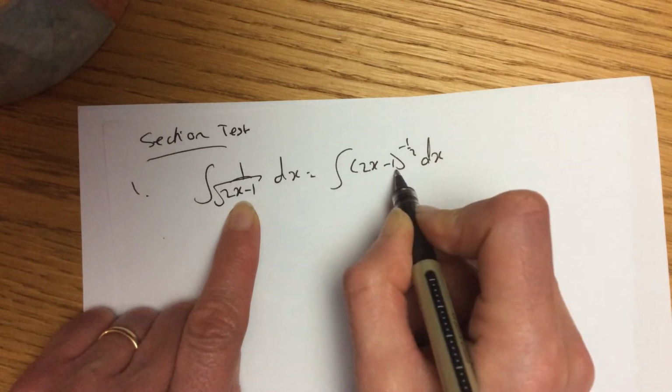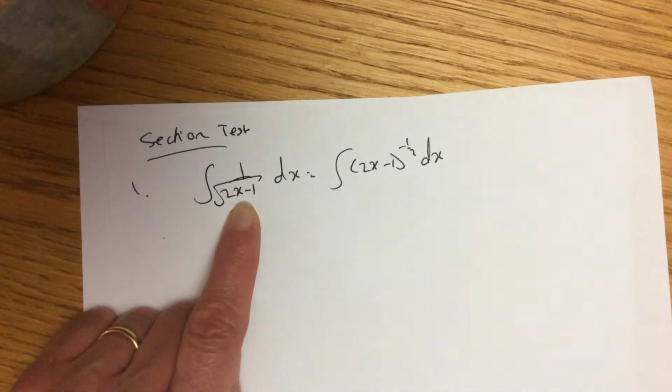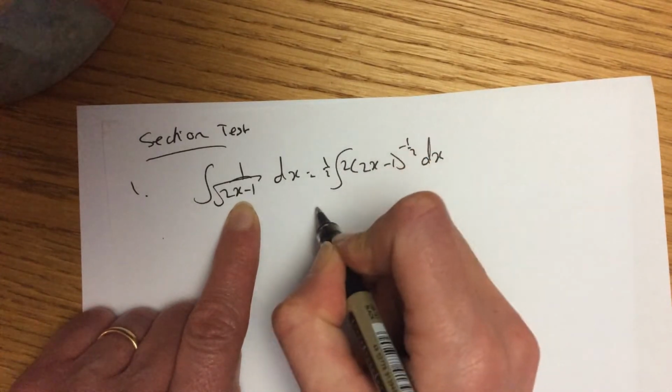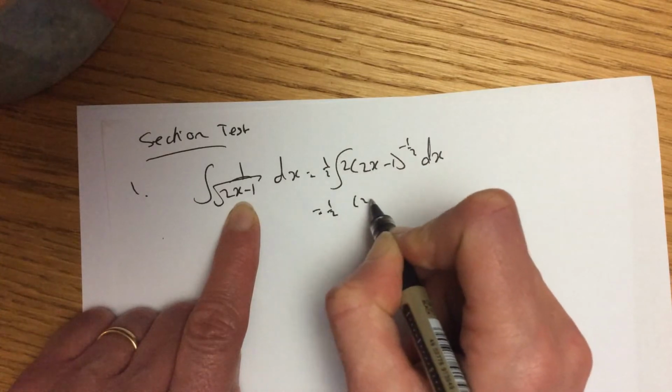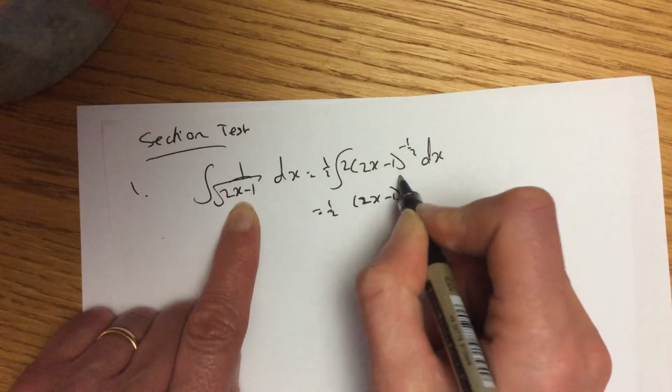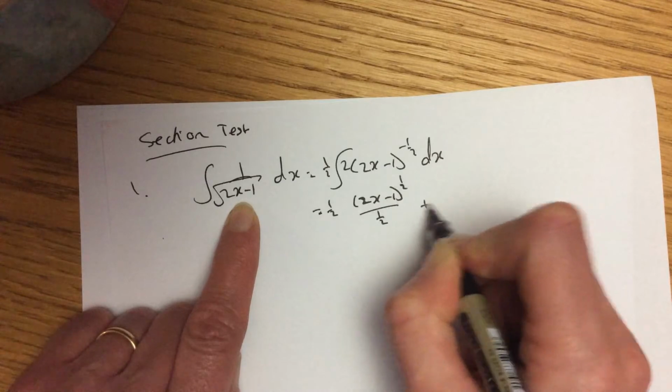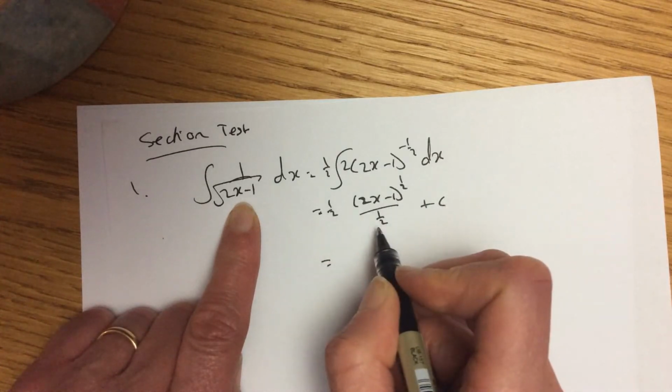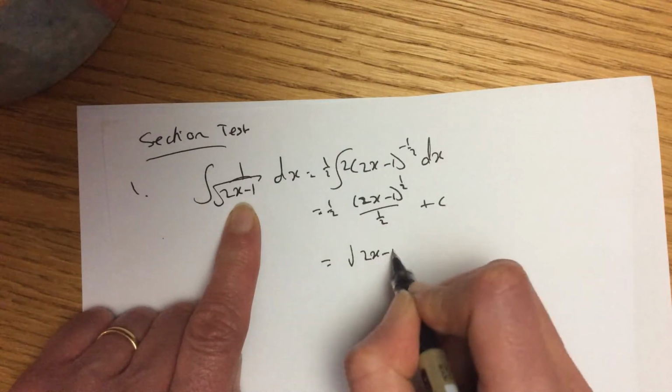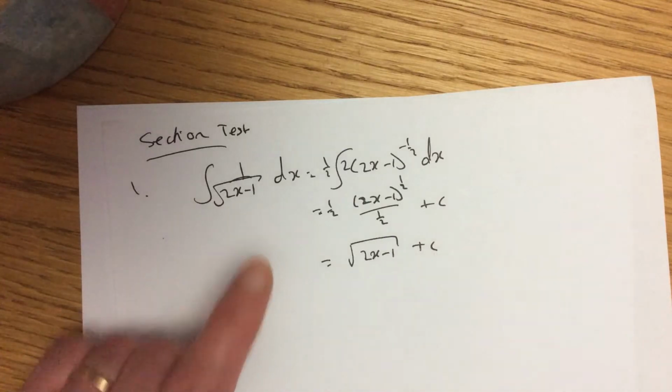Integrate a bracket, derivative must be in front. The derivative of that is 2, so you balance outside with a half. Then your derivative disappears. You add 1 to the power, divide by it. Don't forget your c. The halves cancel out, giving you 2x minus 1 plus c.